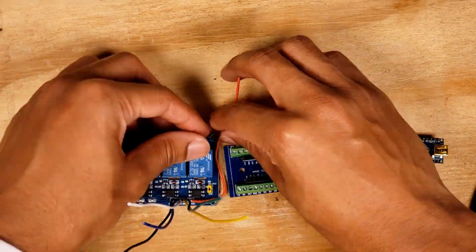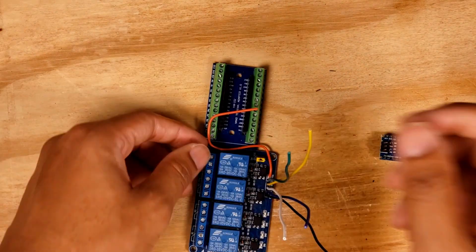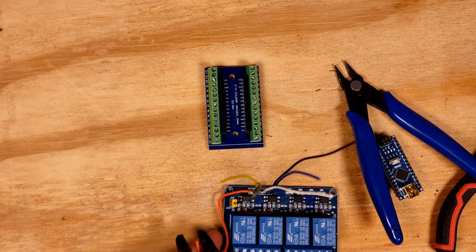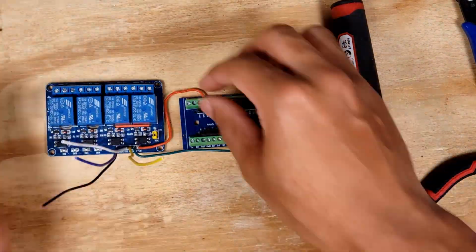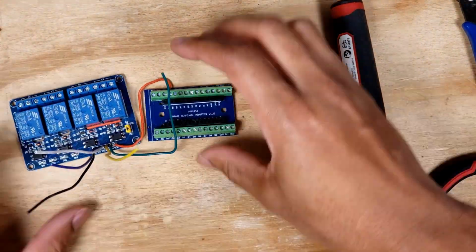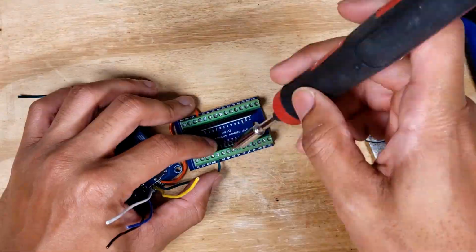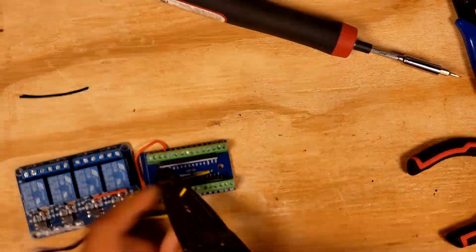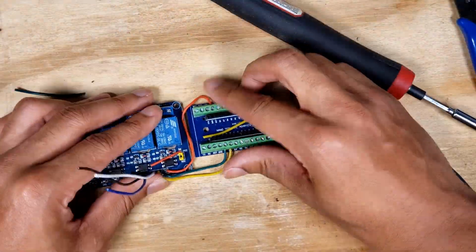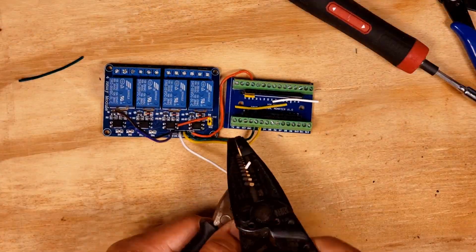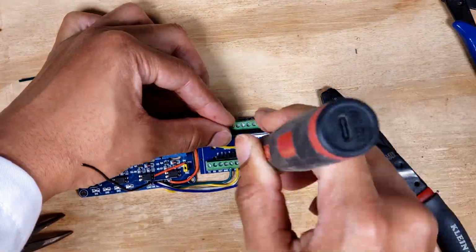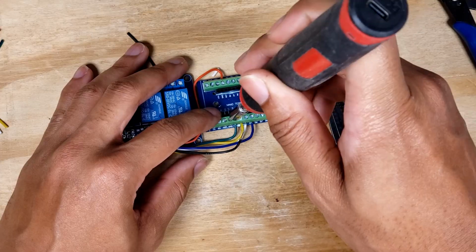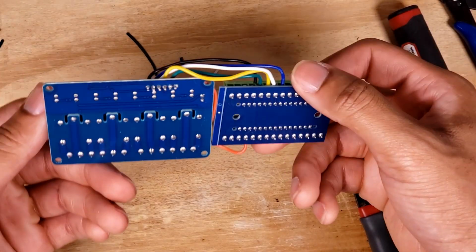Now I'm connecting the wires from the relay to the mount, trying to be as organized as possible. And here's the final product.